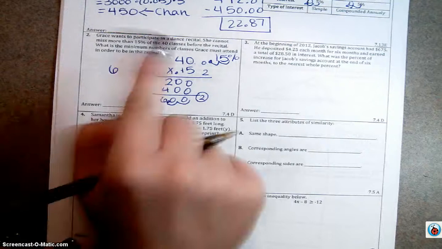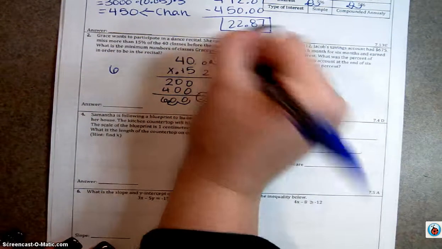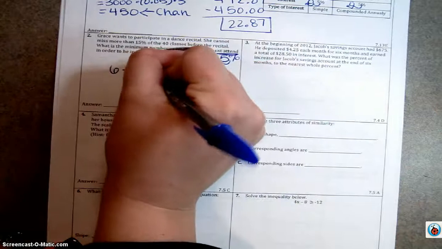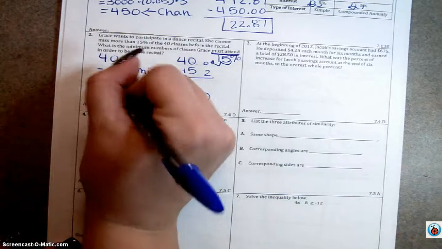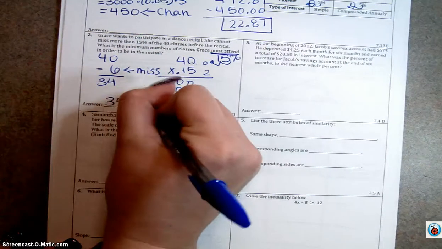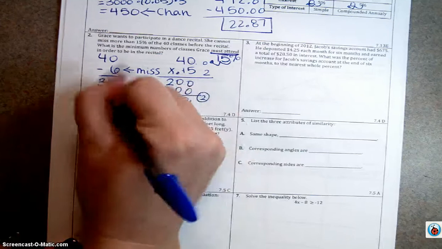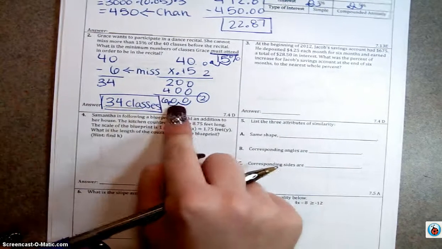But let's read the question again. What is the minimum number of classes Grace must attend? So if she can miss 6, how many does she have to go to? So all you do, subtract 40 minus 6, 34. A lot of you got the 6, so I gave you some credit for that, but a lot of you forgot to subtract, okay?